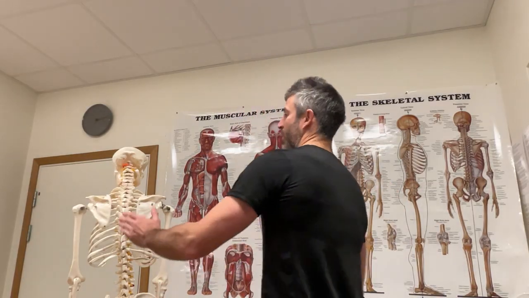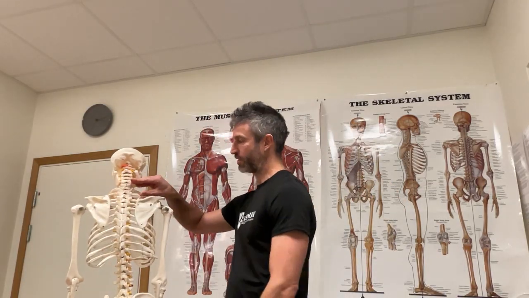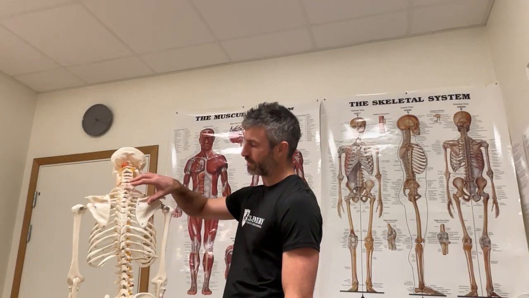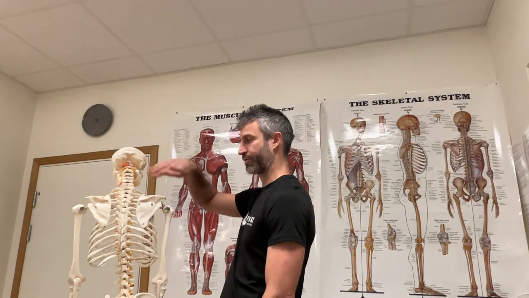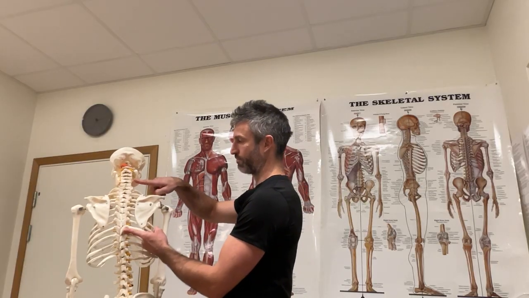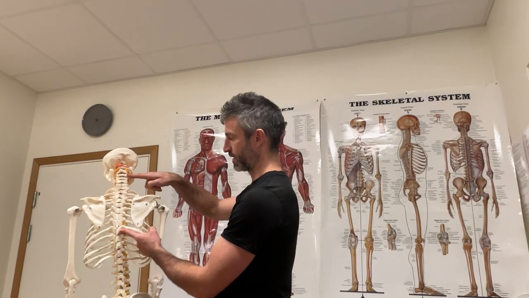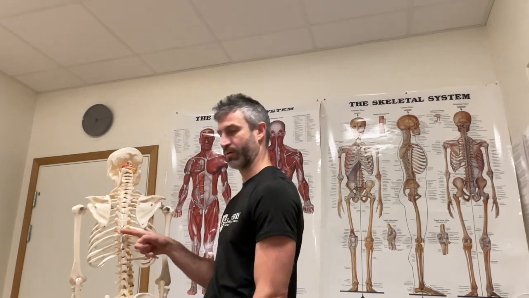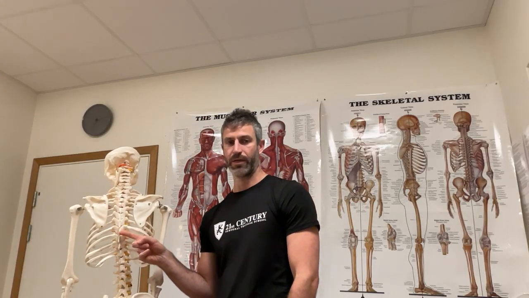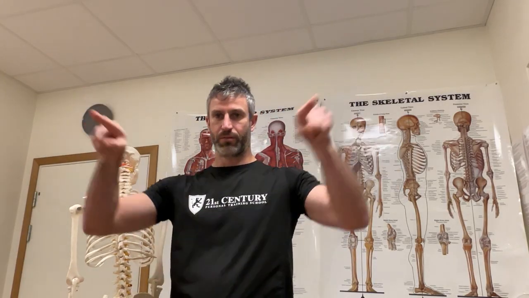Then we have our trapezius muscle. You've probably all heard of upper trapezius, but we also have a mid trapezius and a lower trapezius. The whole thing itself goes from roughly the top of the neck there, out to the shoulder, and then into the spine below the shoulder blades. So it's almost a triangle shape.